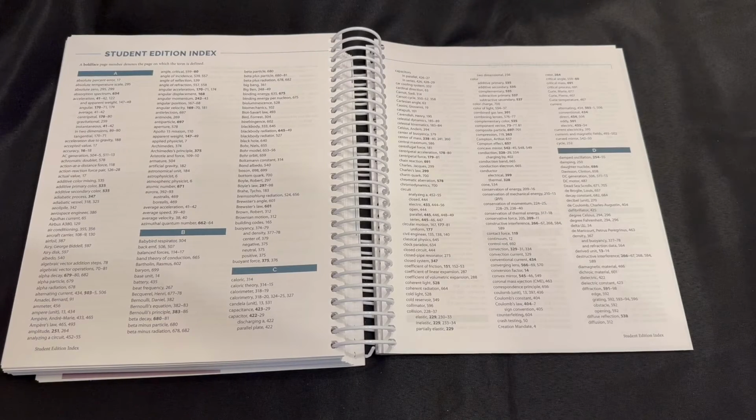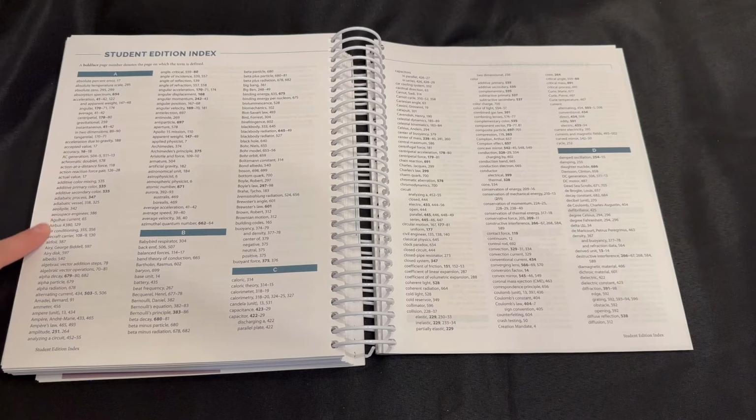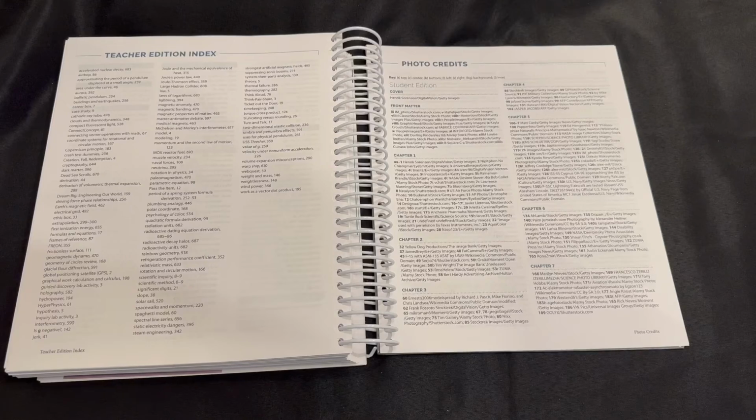Here we have a student edition index. So if your student is looking for a specific definition for a term, you can look here and find what page number it will be on. We also have the teacher edition index listing the different topics covered and the page numbers.